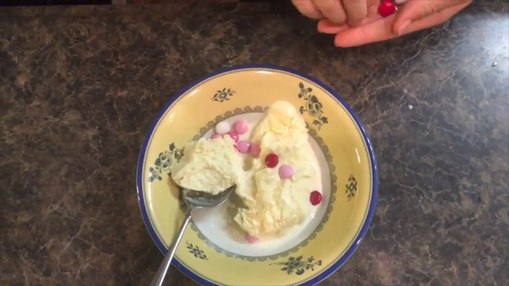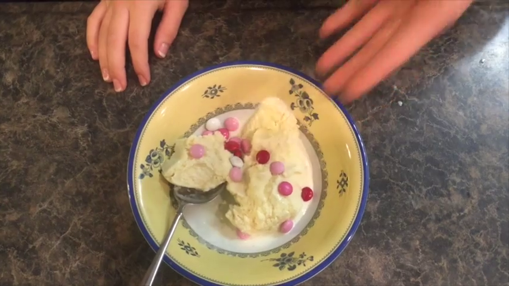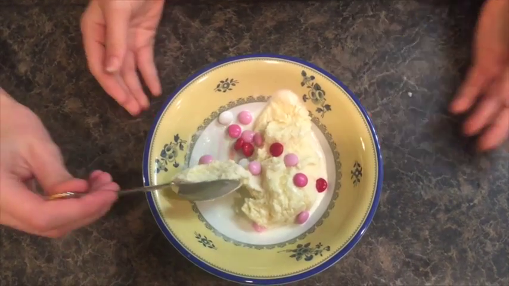An example of a heterogeneous mixture is ice cream with M&Ms. A heterogeneous mixture has separated particles. Our separated particles are the M&Ms.